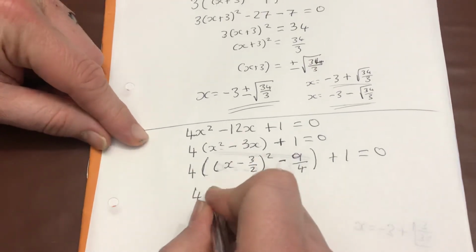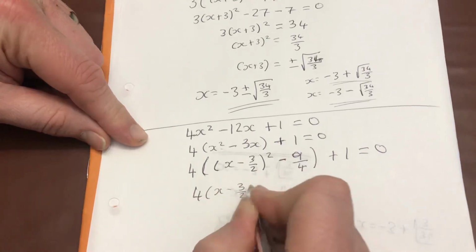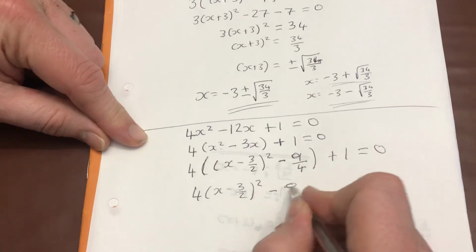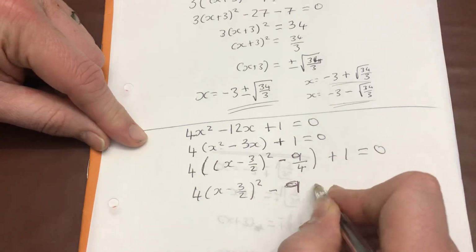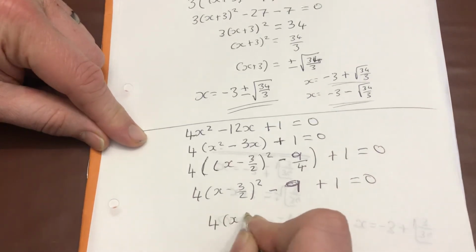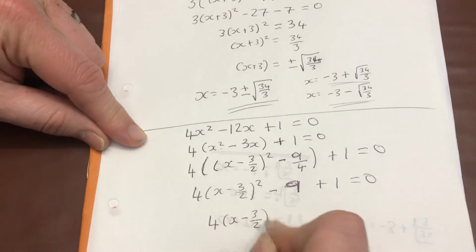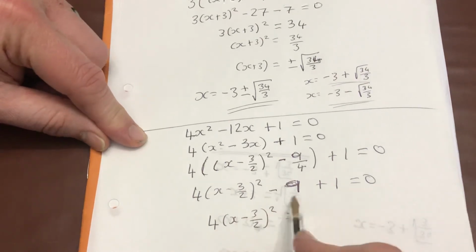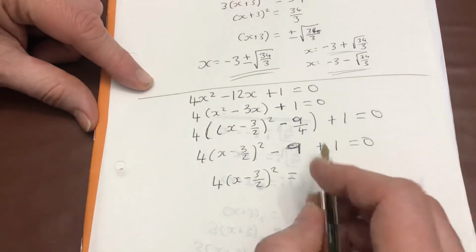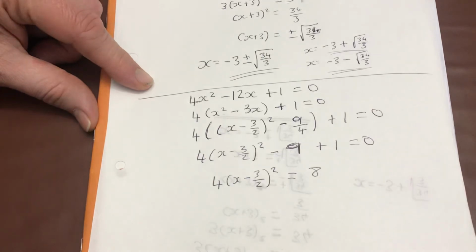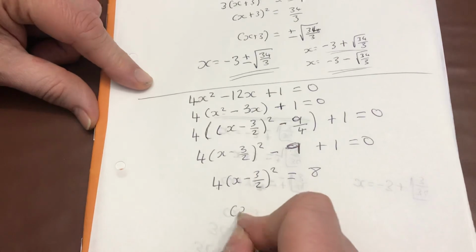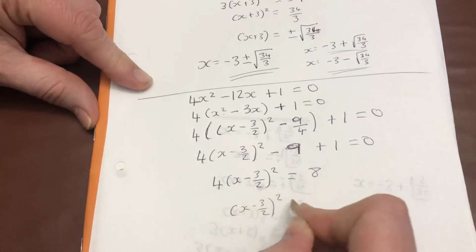Multiply both the bits by 4. Well, 9 over 4 times 4 will just be 9. Plus 1 equals 0. So I want to get rid of these, so I add 9 to both sides and I take away 1, so that renders that 8. Well, I divide by whatever that is, and that's 4, so x minus 3 over 2 squared equals 2.